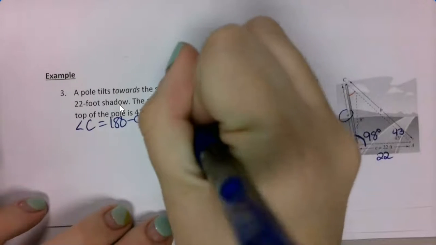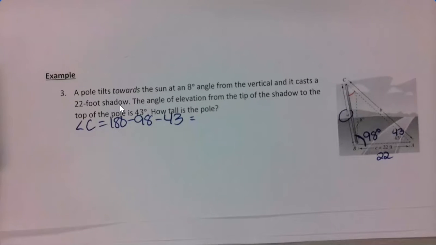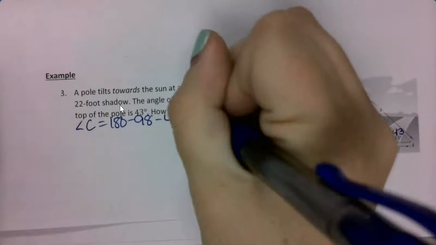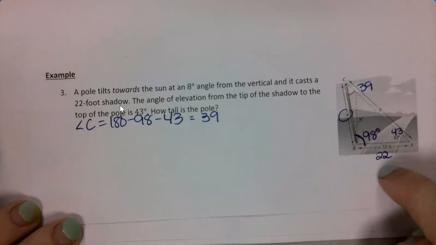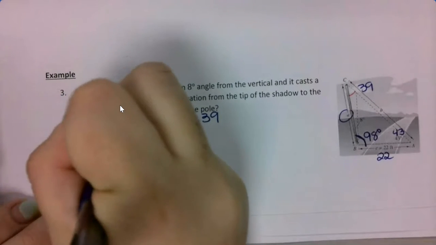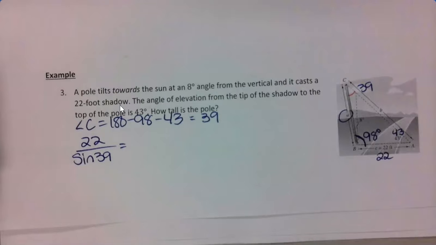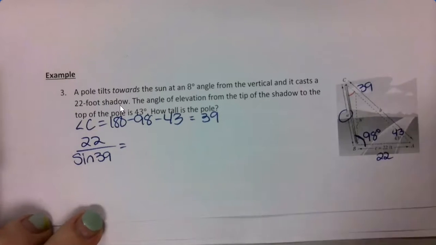So that gets us 44. Are you sure? 39. Okay. So now that I have angle C, I can use that with side length C. My side length goes on top. My angle goes on the bottom. What letter should I solve for? A or B? And why? A, because it's just asking me for the length of the pole. So B, I can solve for it, it's just extra information.